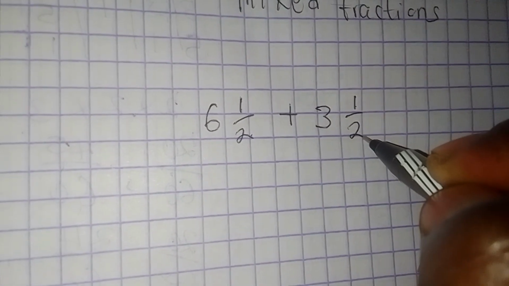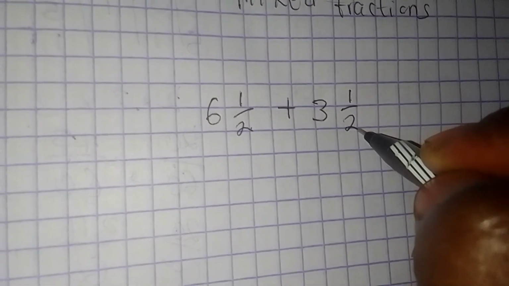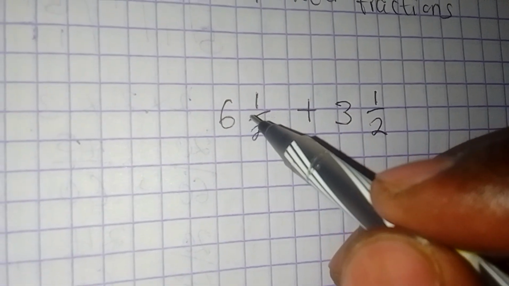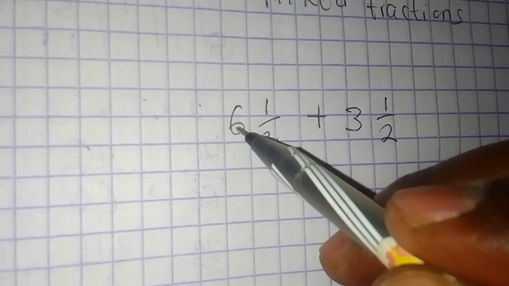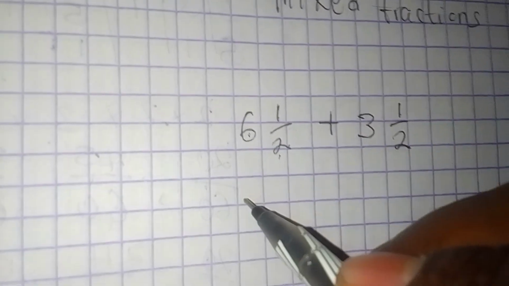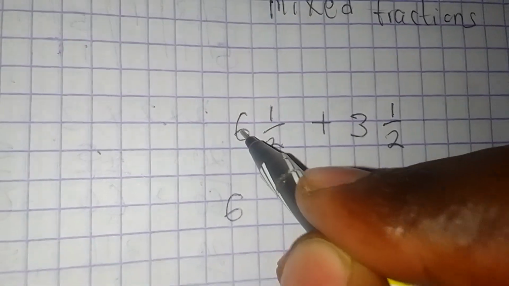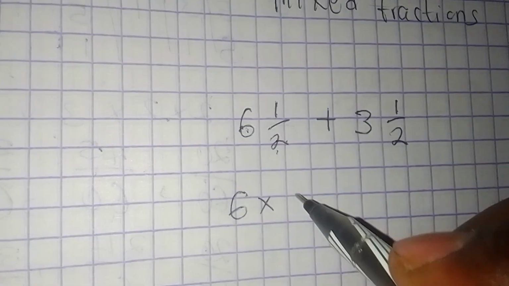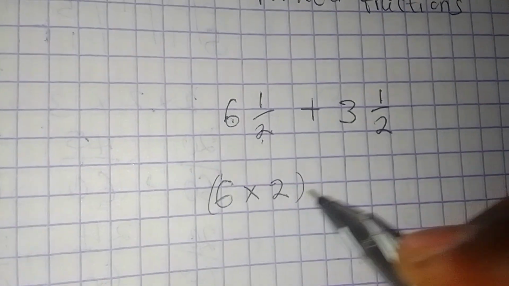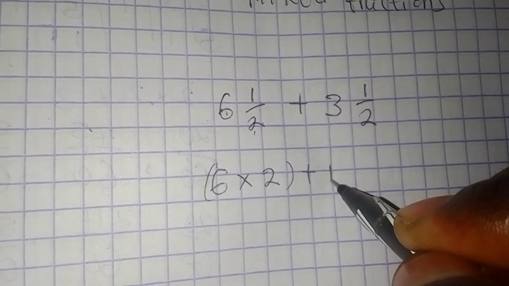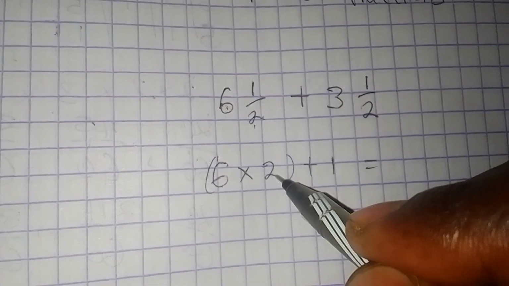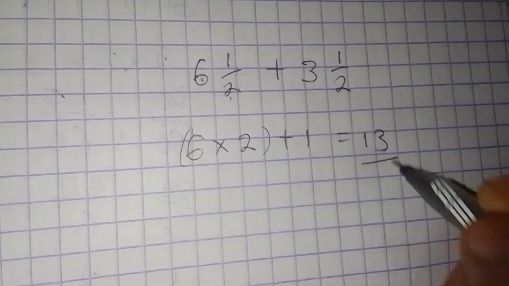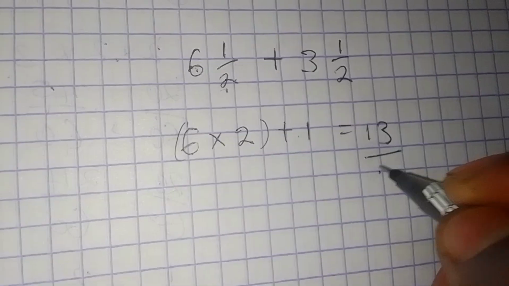You can be asked to add such a question. So you convert it into an improper fraction by multiplying 6 times 2 plus 1. That is our formula. You multiply the whole number 6 by the denominator of the fraction, and then you add the numerator, which is 1. 6 times 2 is 12. 12 plus 1 is 13. And then on the bottom you put the denominator, which is 2.